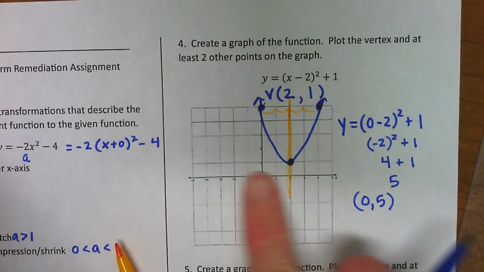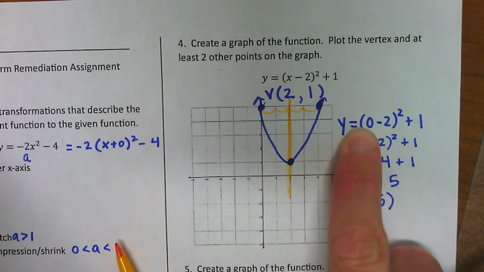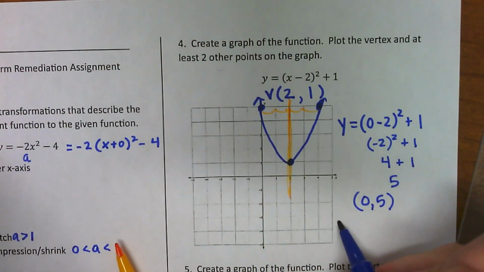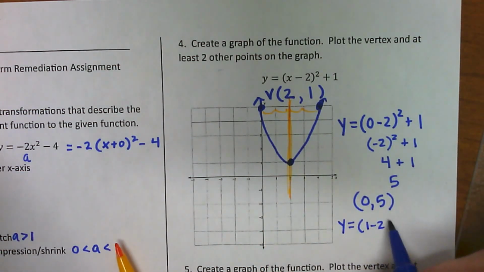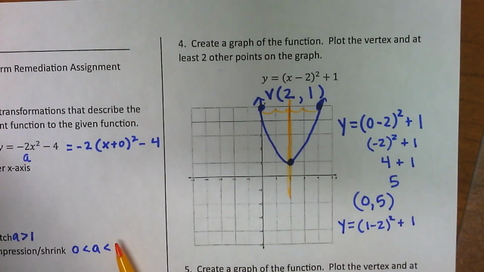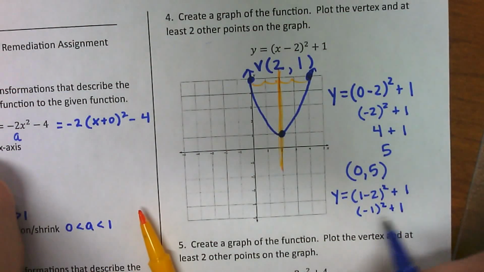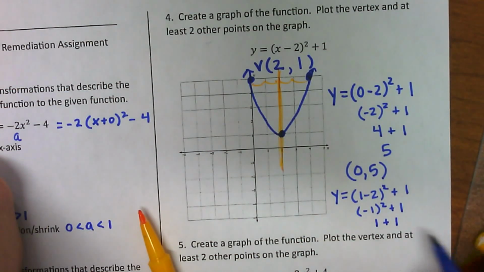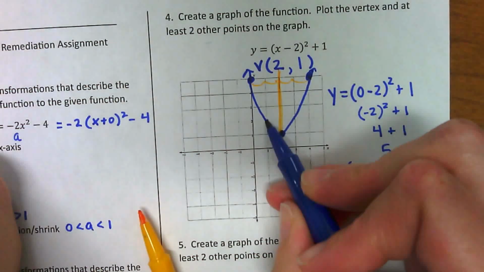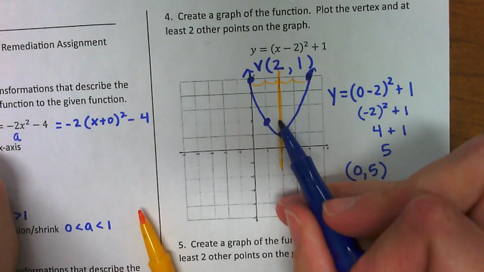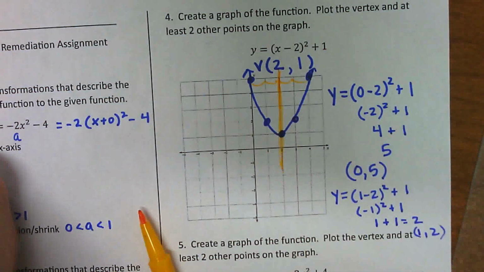Okay. If I had picked a different number besides 0, you could have done that. Let's say I picked 1. If I plug 1 in for x, I would get negative 1 in the parentheses. Square it gets me positive 1, and then add it, I get 2. I plugged in 1, I got 2. So 1, 2 is on my graph, and then 1 space over, 1 space over.